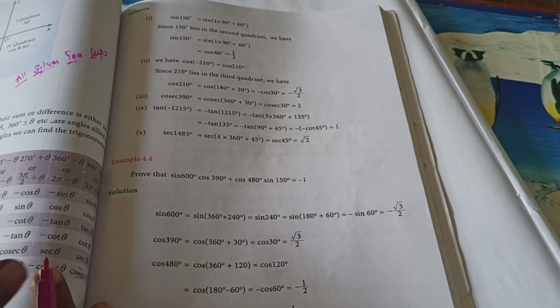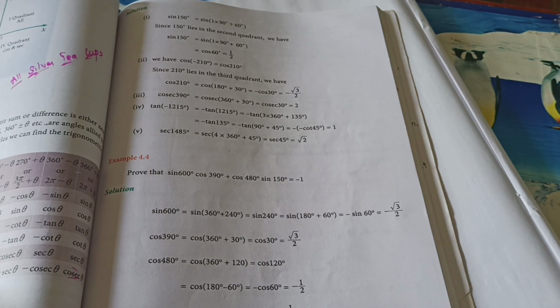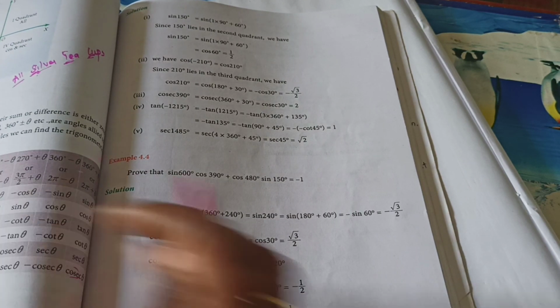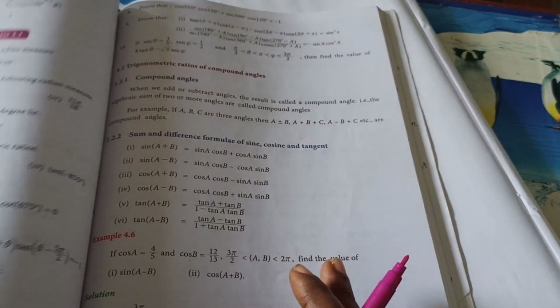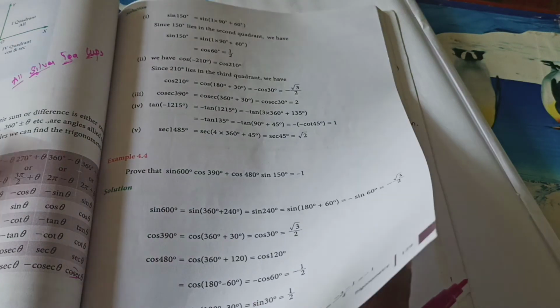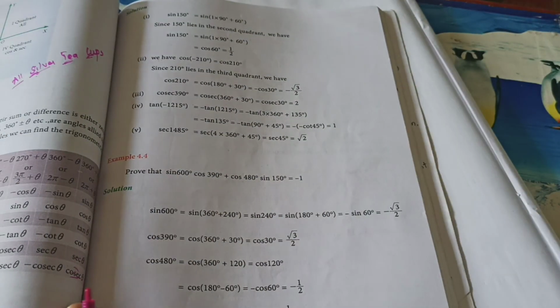Before the next class, you need to complete all the work. Then only in the next class, I will start from example 4.3. Okay, we will do the problems. So today I am not going to give homework and all. So homework is there, but I am not giving it. So you have a lot of work. So today it's completed.